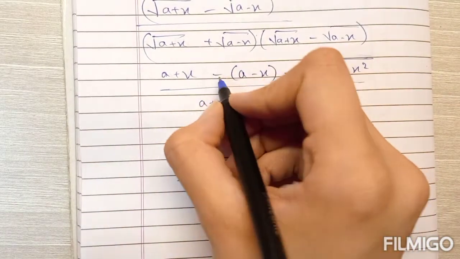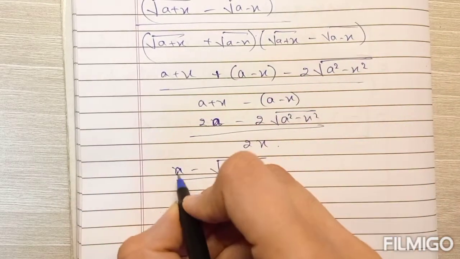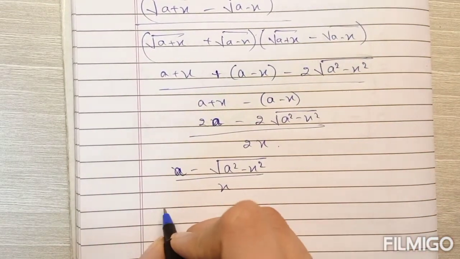And I'm so sorry about this. This is supposed to be a plus sign. So this would become a, not x. Okay. So then we can use the u by v rule.